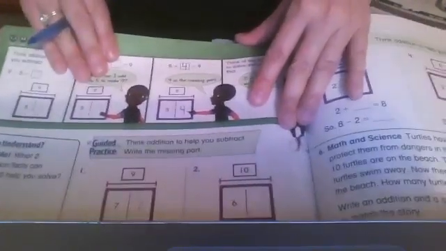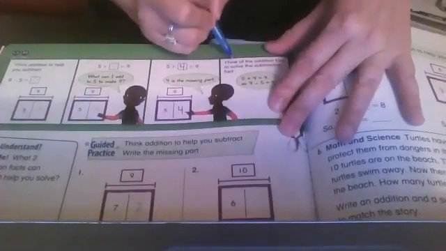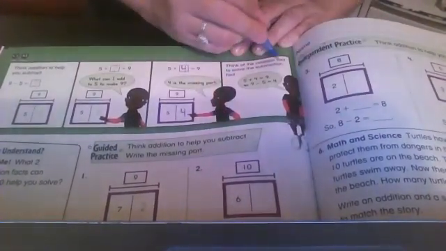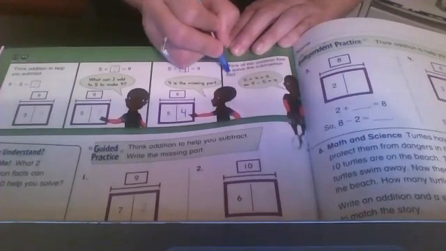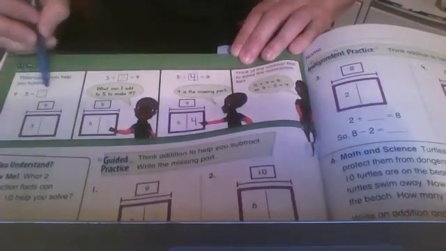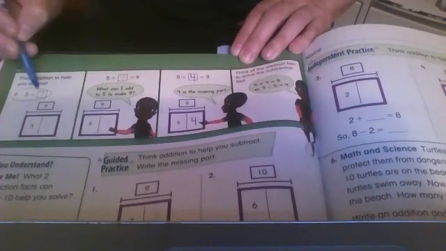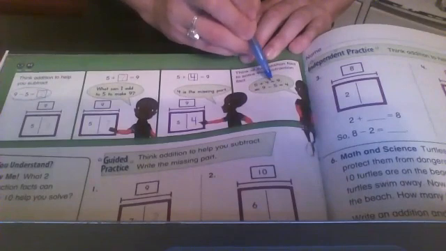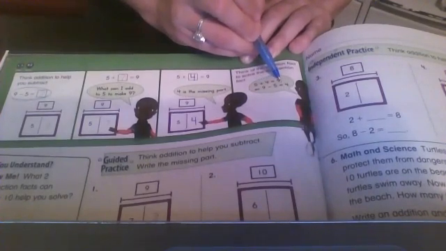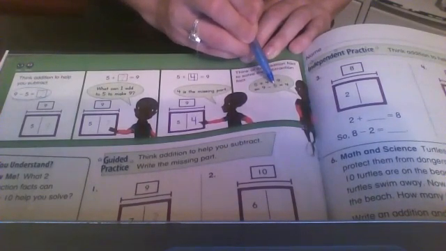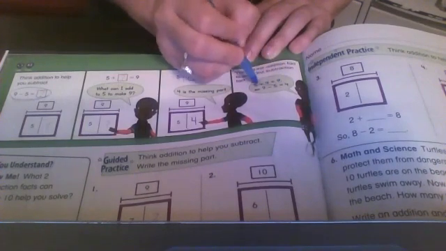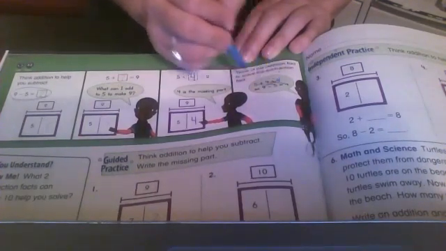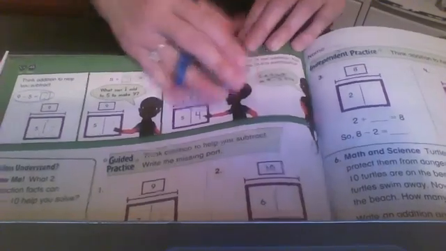All right. And then finally, we can think of the addition fact to solve the subtraction fact. So remember, my original equation was 9 take away 5 equals something. Well, now that we know 5 plus 4 equals 9, we can use that to help us with 9 take away 5, which equals 4. See that? It's a related fact. All the numbers match up. Okay? All right, let's go ahead then to the guided practice down here.